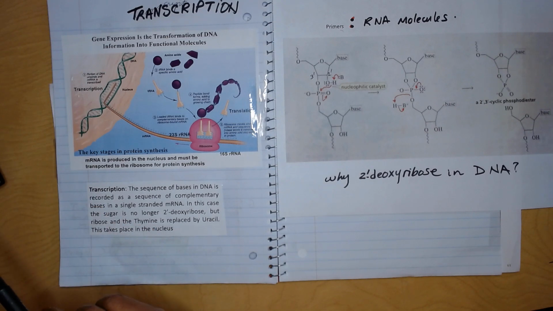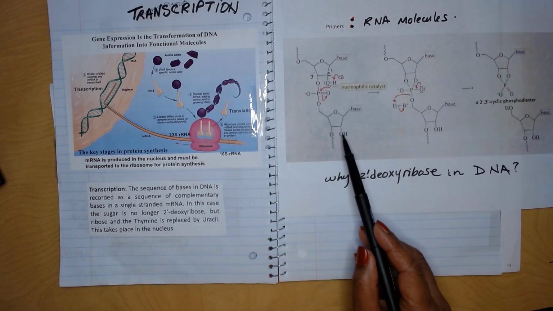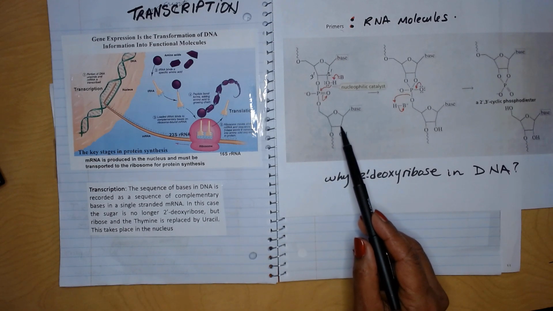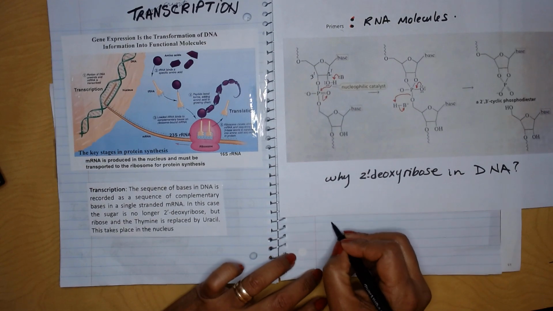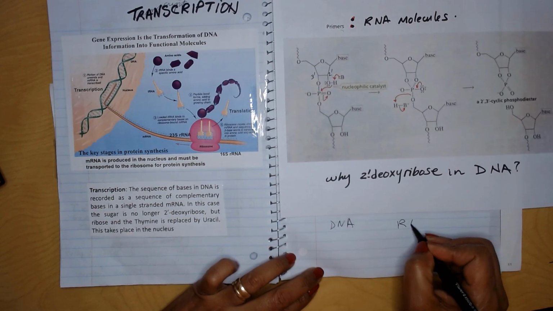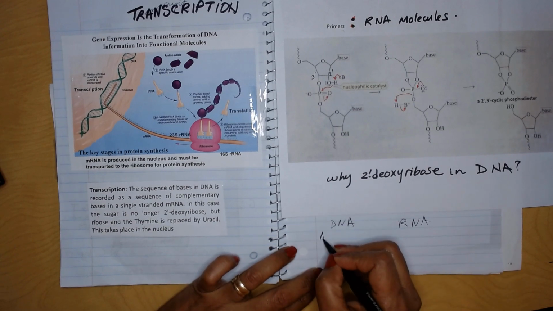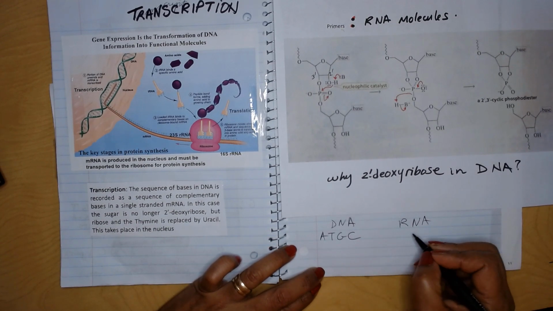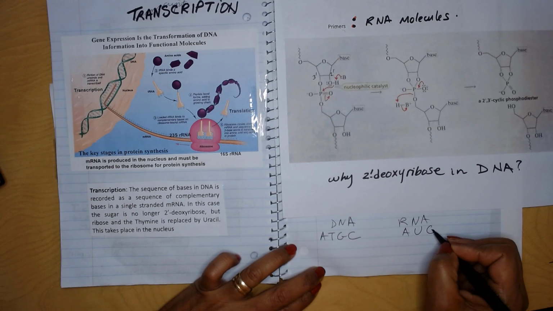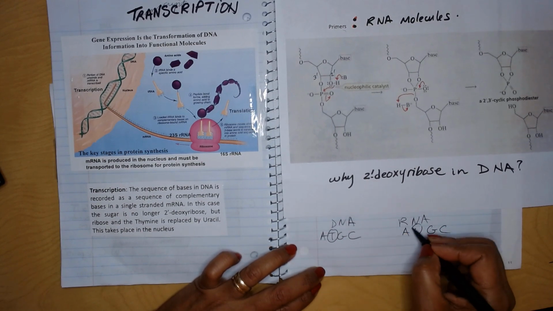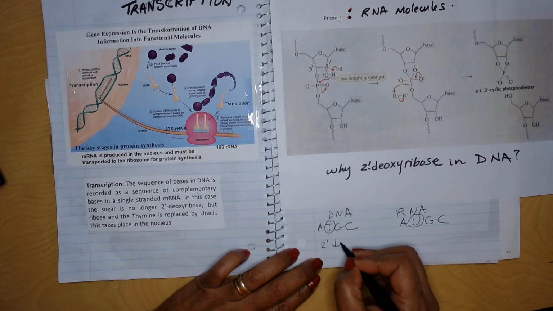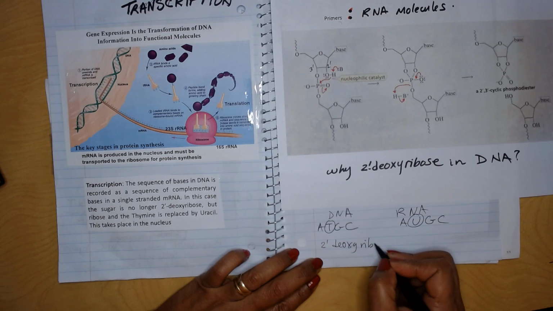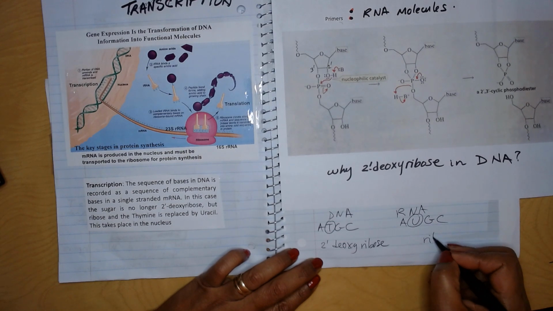The first thing is we are no longer using 2' deoxyribose like in DNA. Now we are using regular ribose, and now we are replacing a nitrogen base. So we say in DNA we have ATGC, now we have AUGC. So we are replacing one of the nitrogen bases, and the sugar, which was 2' deoxyribose, is now just regular ribose.